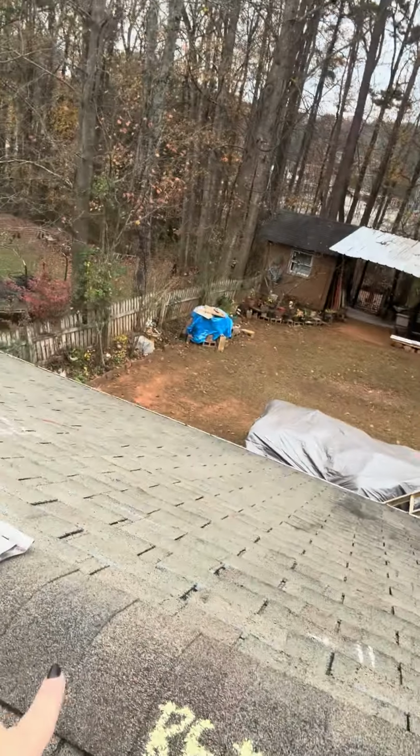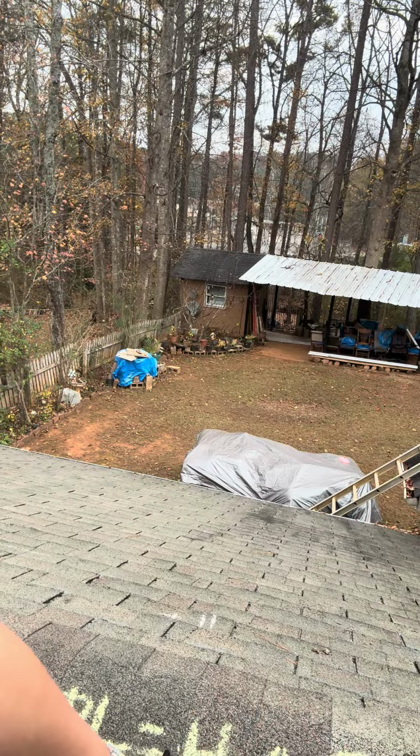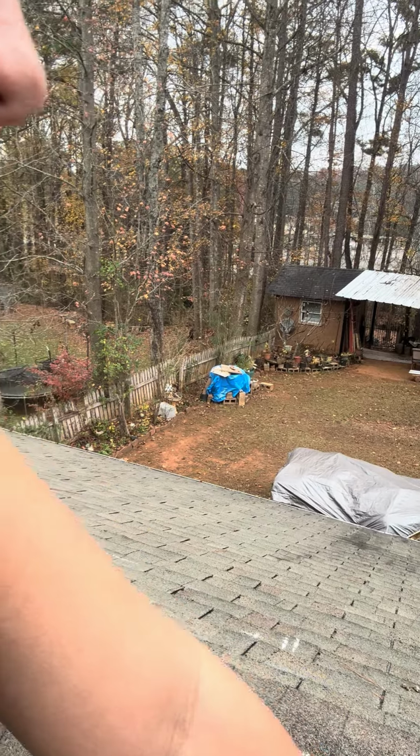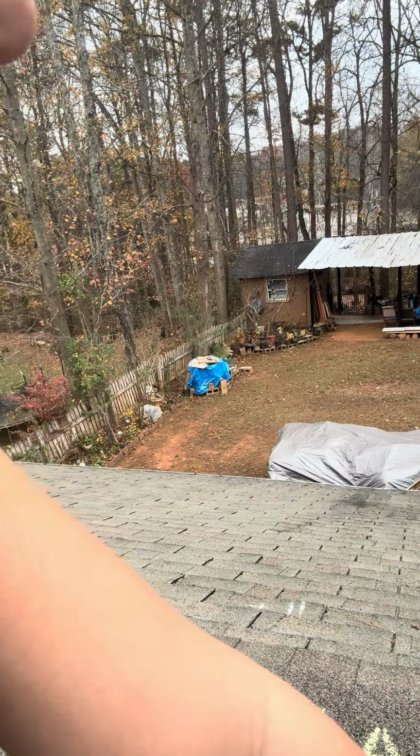Hi, I am here at the Ramirez property. I am here to do a repair. Allstate has issued replacement and repair on this roof. I have it written here, replace. You guys are replacing facets H, A, B, and L. And you're repairing G, E, F, and I.